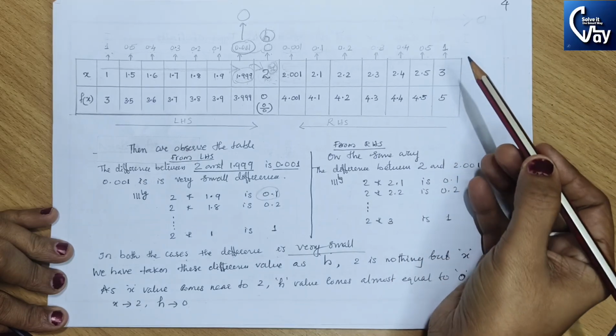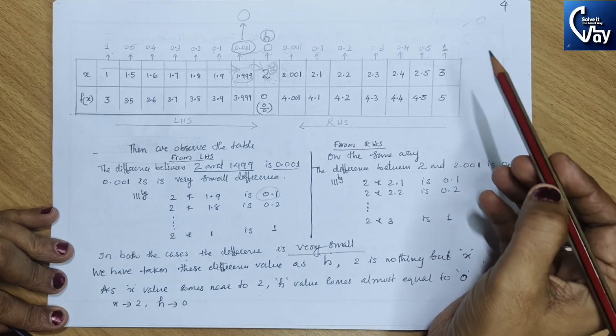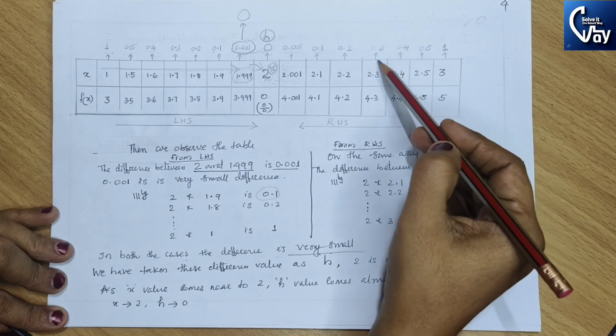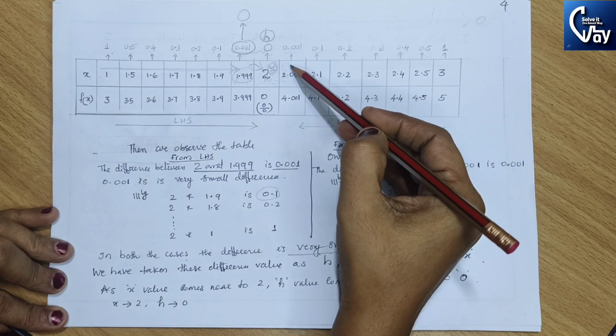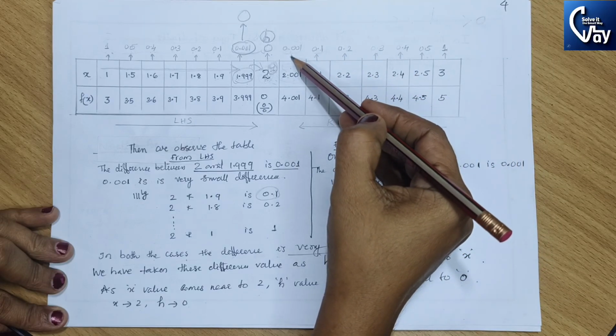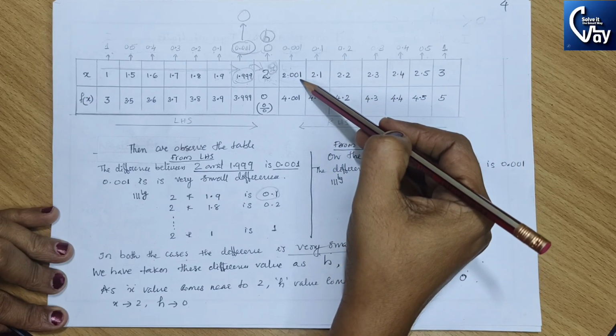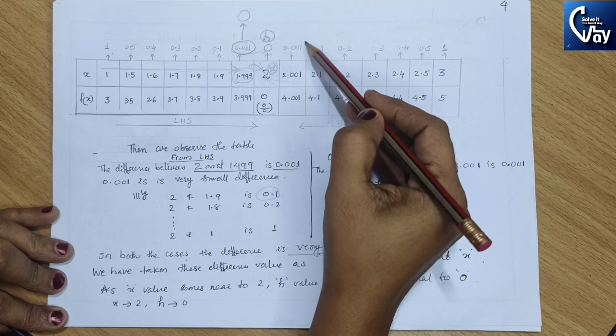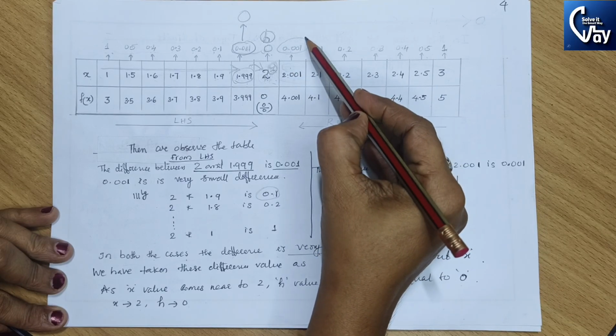Similarly, from the right side, as the x value comes near 2, the h value comes near 0. 2.001 is very close to 2 and 0.001 is very close to 0.